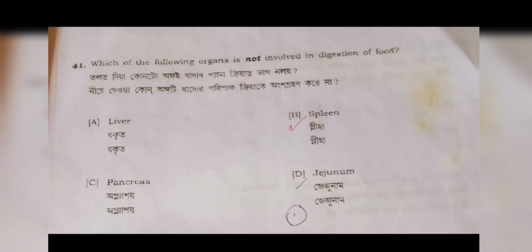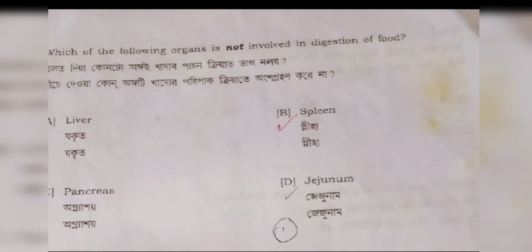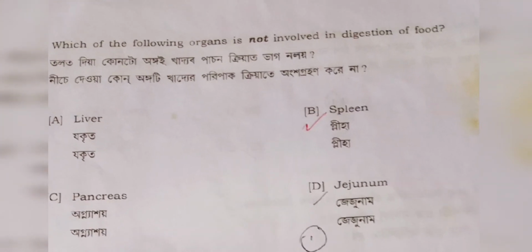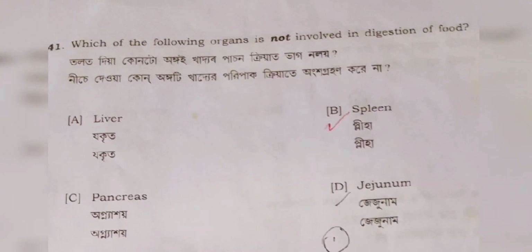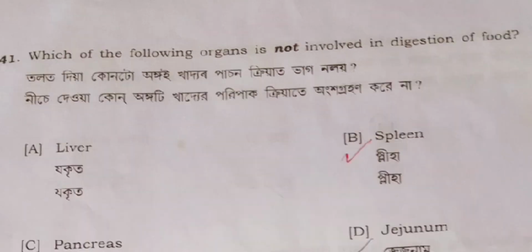The next question is, which of the following organs is not involved in digestion of food? The options are A, liver, B, spleen, C, pancreas, or is it D, jejunum? The correct answer is spleen.